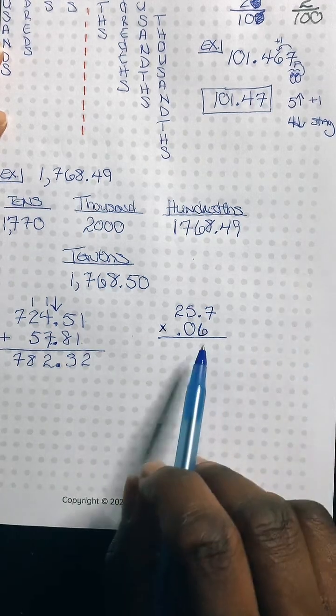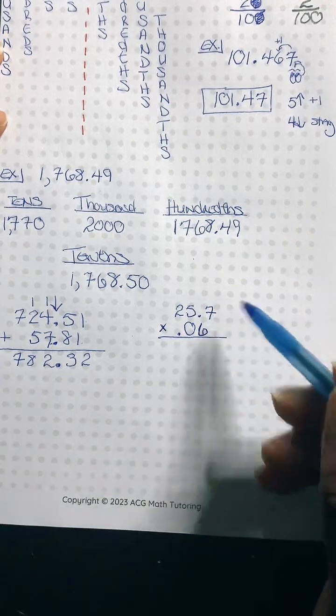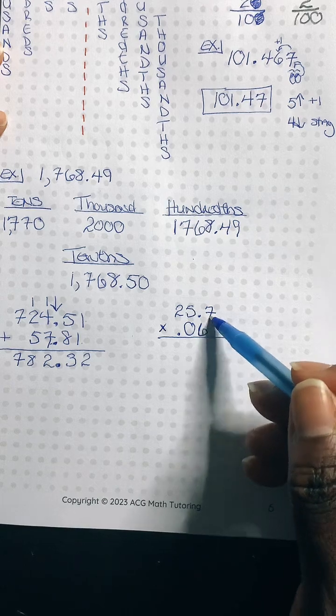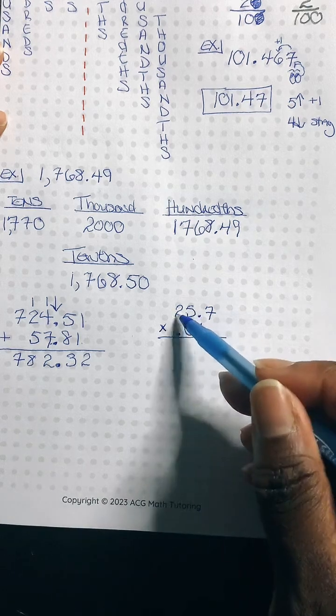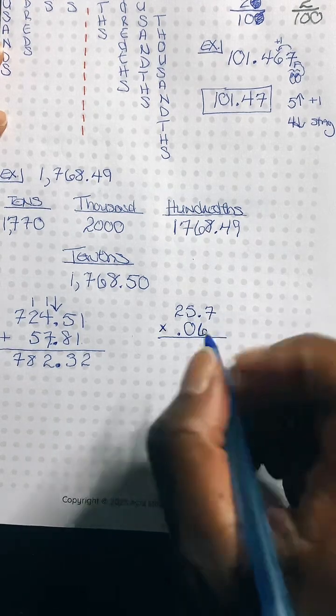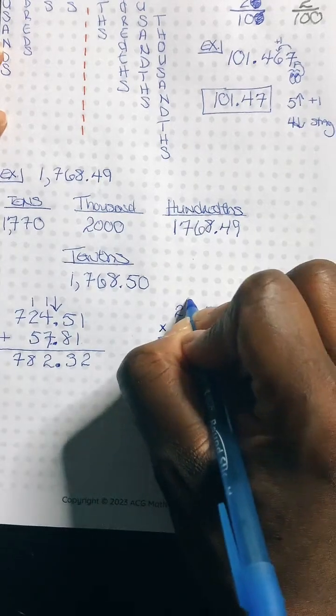Now, the one thing that we need to know is we're going to multiply, almost like distribute. My last term, I'm going to distribute to everything up top. So I'm going to do 6 times 7, which gives me 42. So I have my 2, and I carry over my 4.